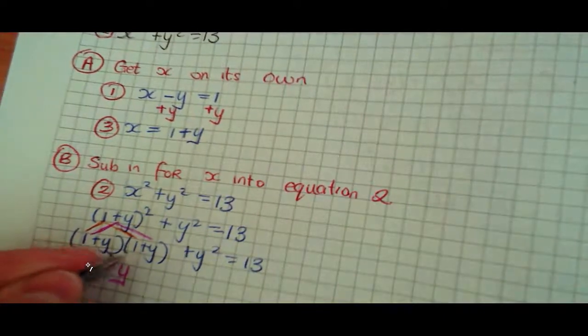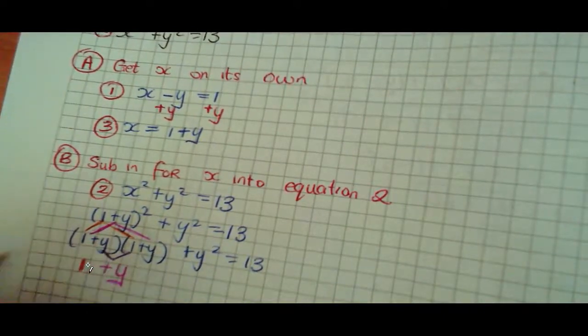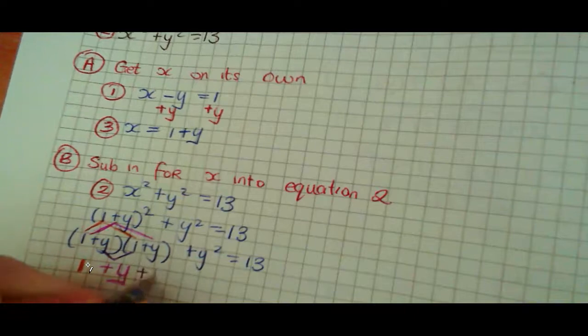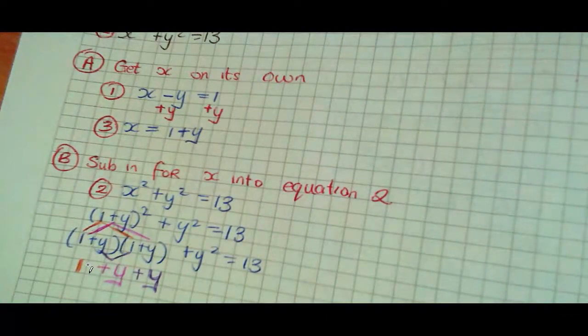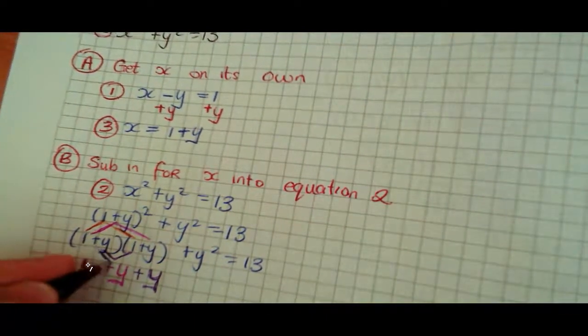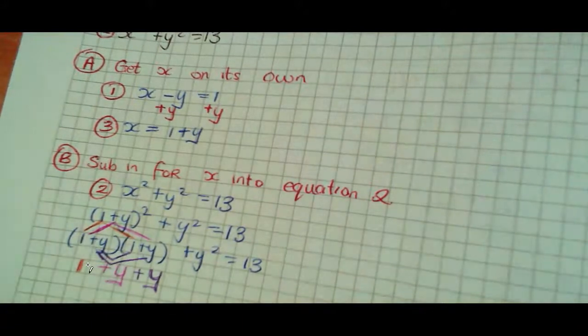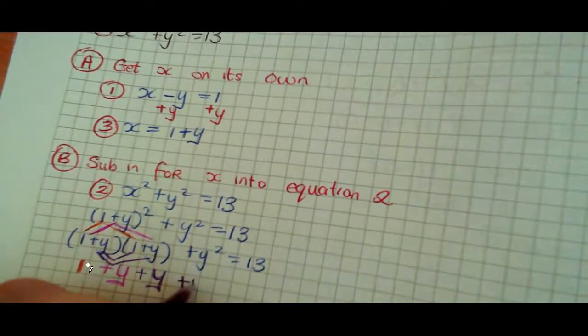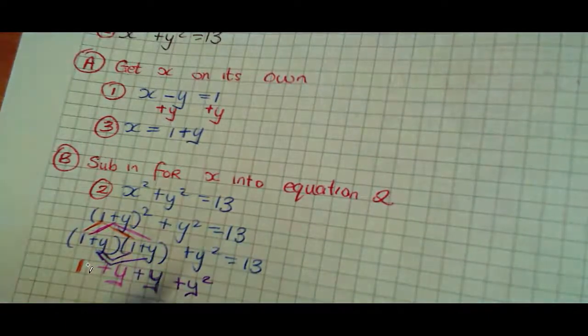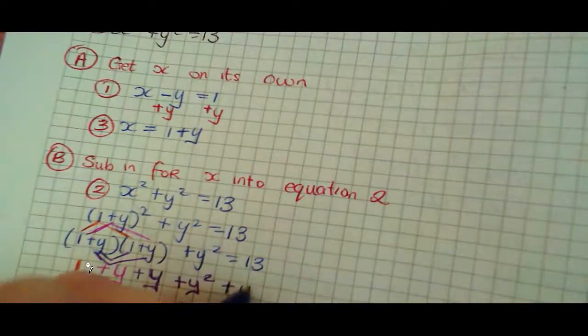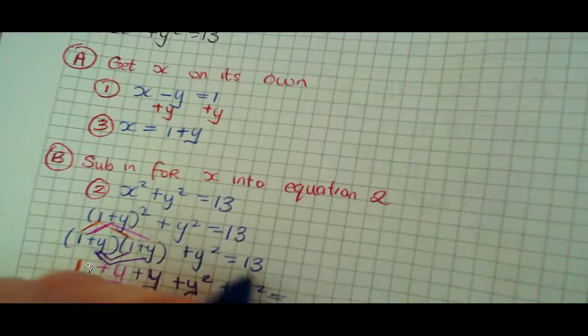And then y by 1 is plus y. And then y by y is y squared. Plus our y squared is equal to 13.